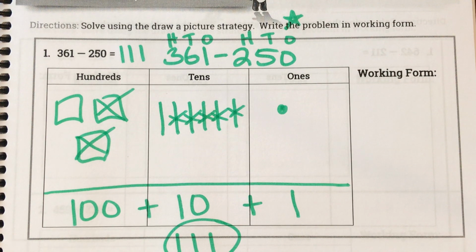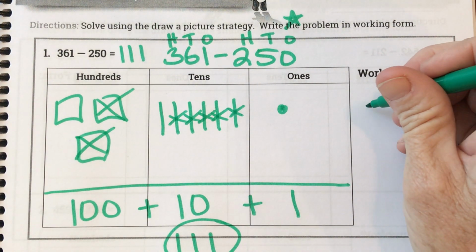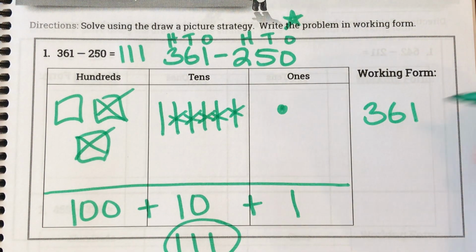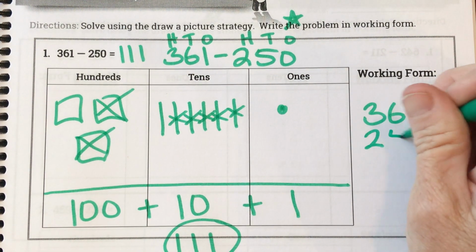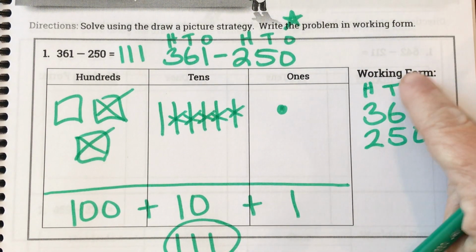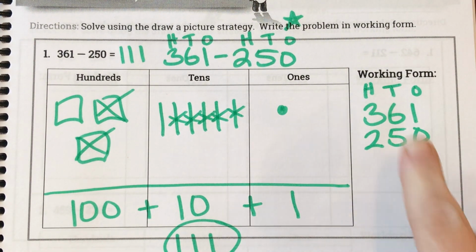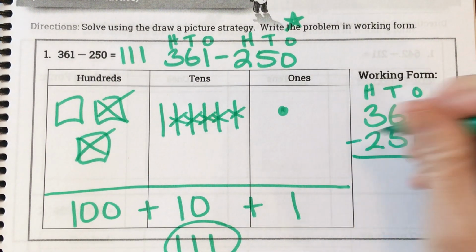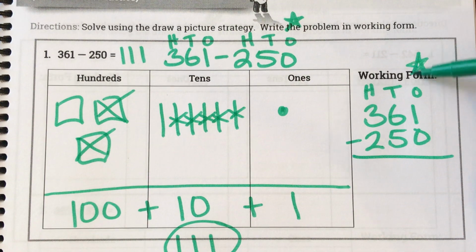This is what we have in standard form. So our difference is 111. Now in working form, what does this look like? We set up our minuend, and then we carefully put our subtrahend right under it, keeping our place values lined up. So my ones column's lined up, my tens are lined up, and my hundreds are lined up. And we always start on the ones column.